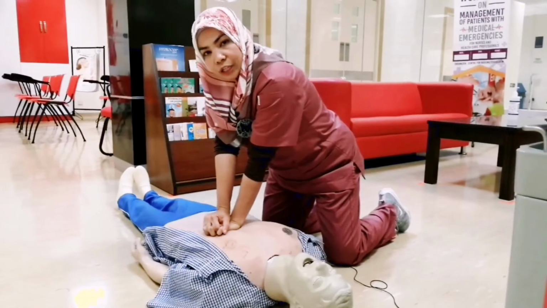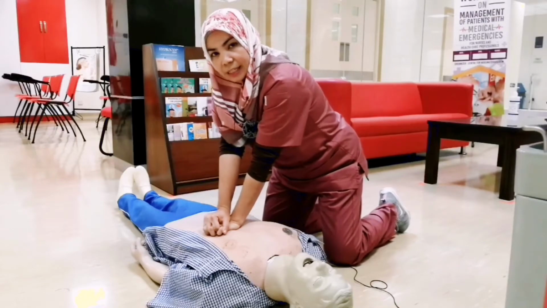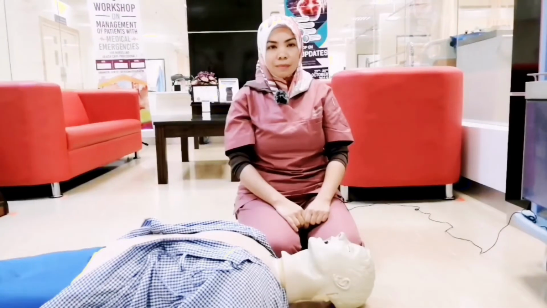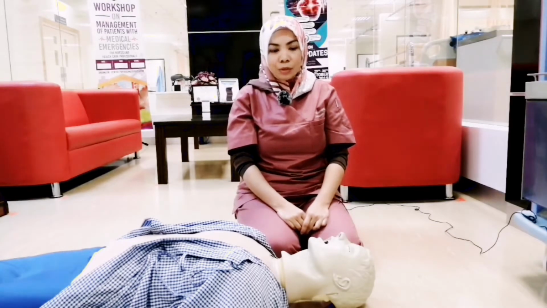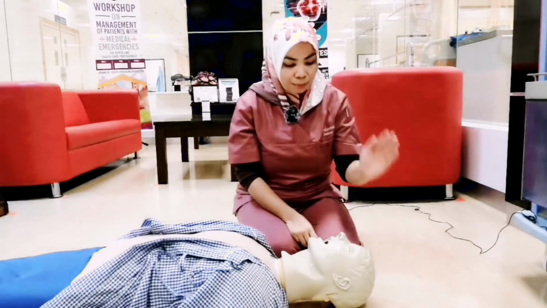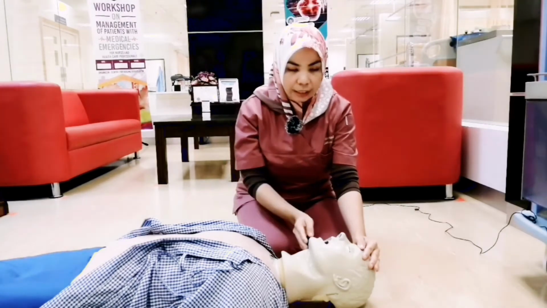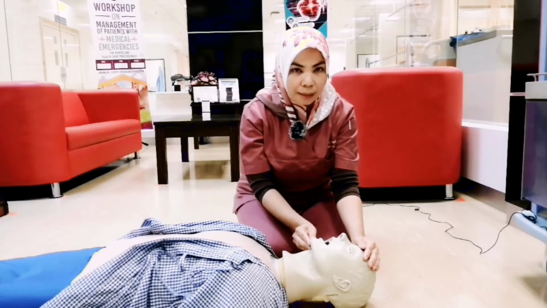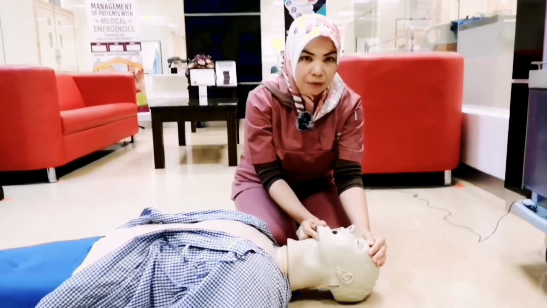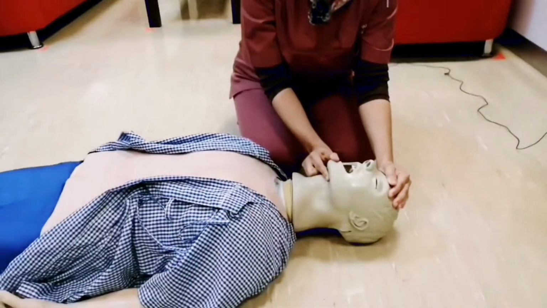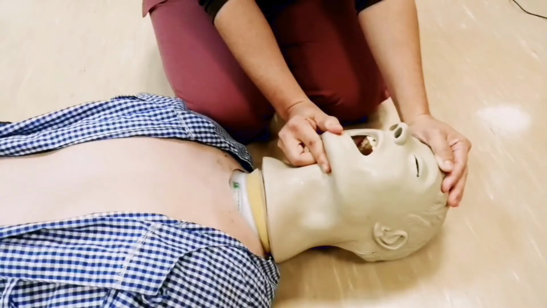After 30 chest compressions, you proceed with the A. A is airway. In order to check the victim's airway, we have to put the patient in the head tilt chin lift position. One hand on the head and another hand on the chin, and then push a little bit at the back, like this. This finger opens the mouth, and then you check in the victim's mouth. If there is a foreign matter in the mouth, you have to remove it.